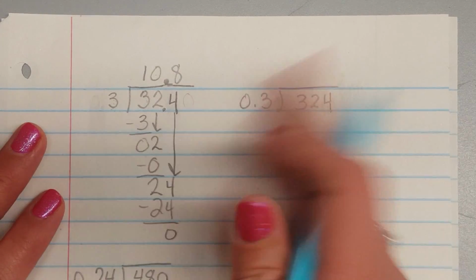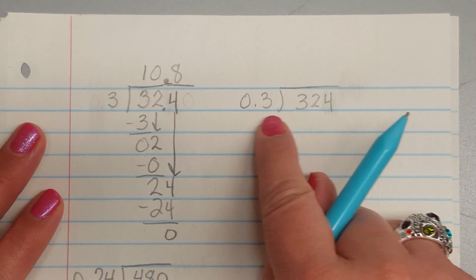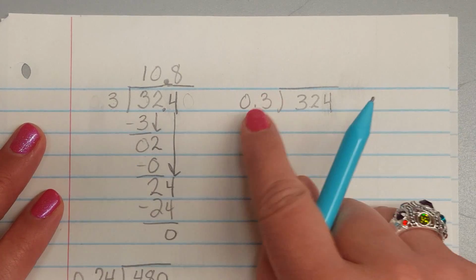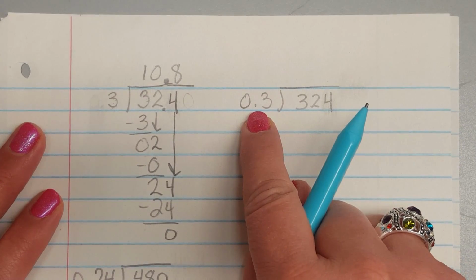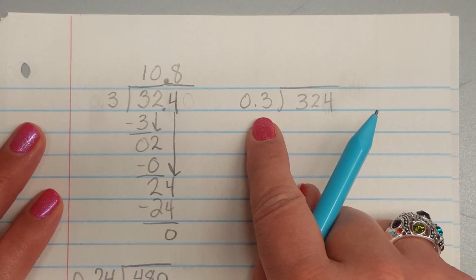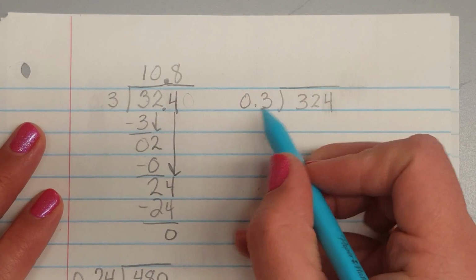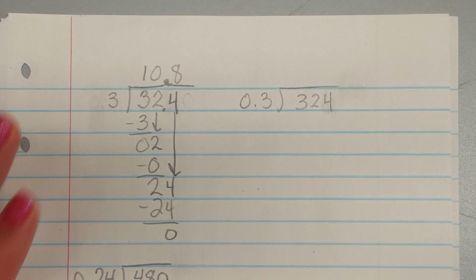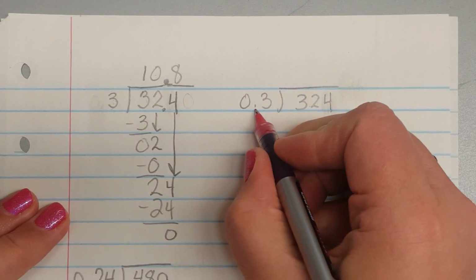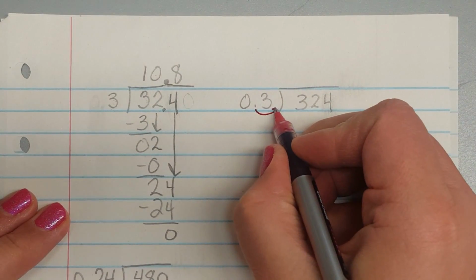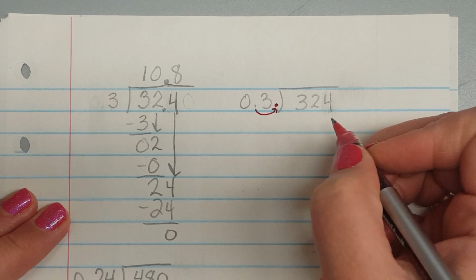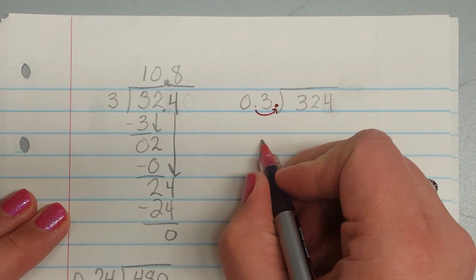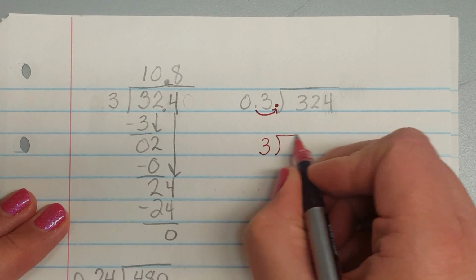We need to basically get rid of this decimal and turn this into a whole number. And in order to do that, I have to multiply this by 10. What happens to a decimal number when I multiply it by 10? The numbers shift to the left, and this decimal actually, we talk about shifting the decimal to the right and move it there. So then my new number is actually 3.